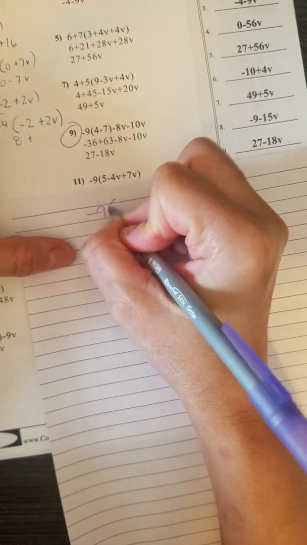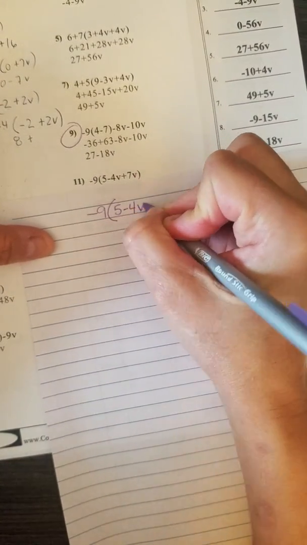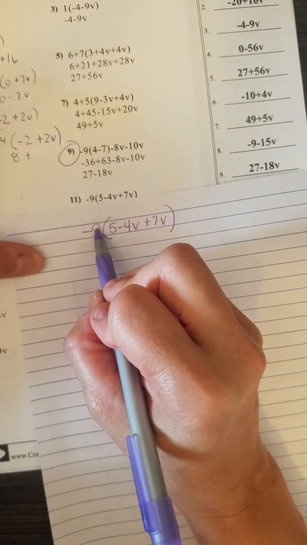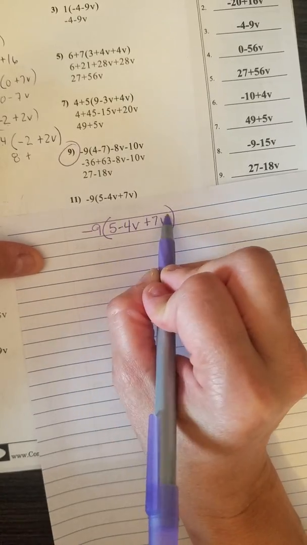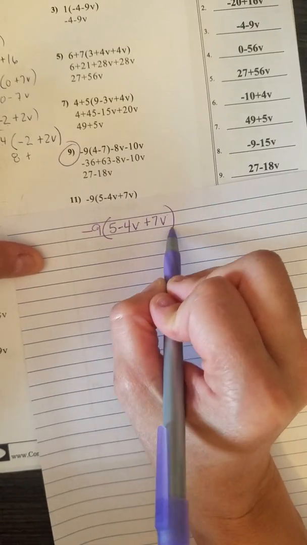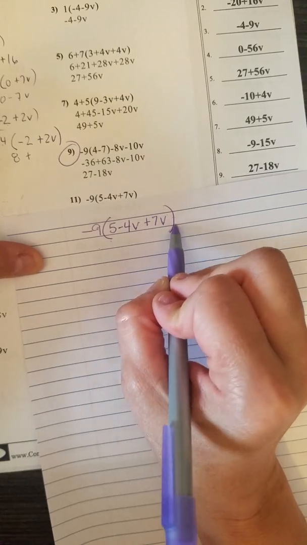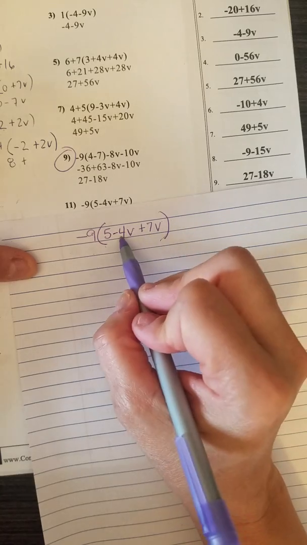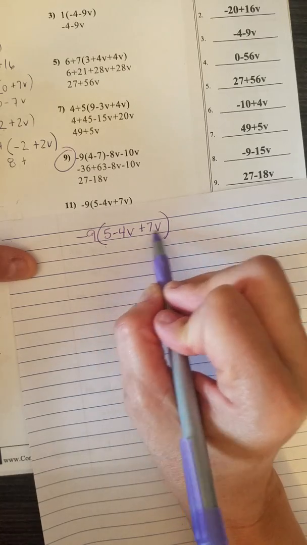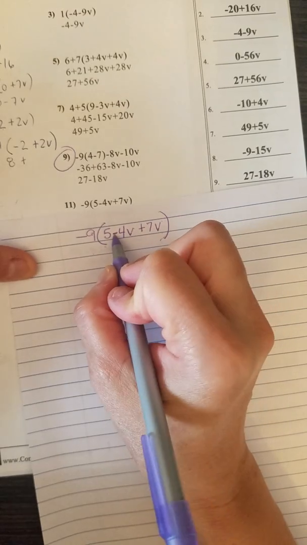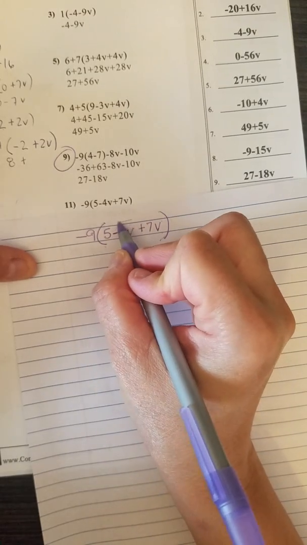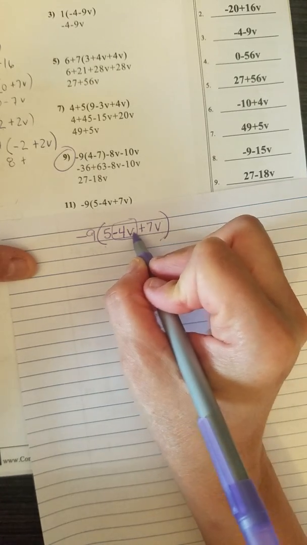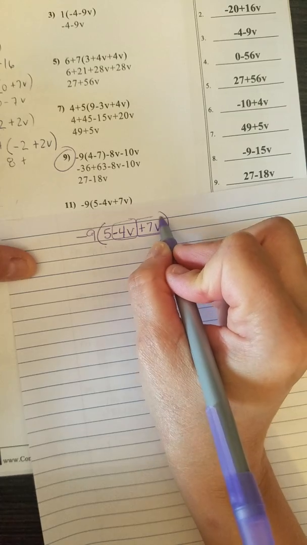You have negative 9, 5 minus 4v plus 7v. Now this is saying that I'm going to multiply this with everything in here. But first, I'm going to look inside the parenthesis. Is there anything inside the parenthesis that I can combine? Combining like terms. Well, this has a v and this has a v, so I can combine them. Now this negative, remember, belongs to this guy. So you can circle it or put a little square. You have a negative 4v and a positive 7v.